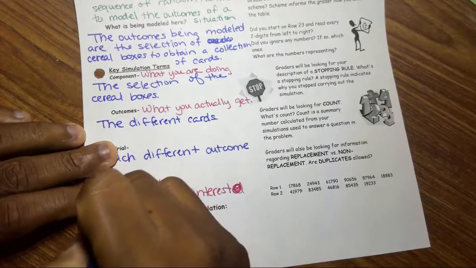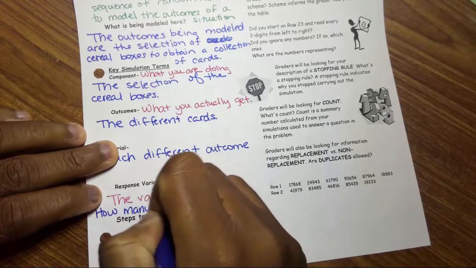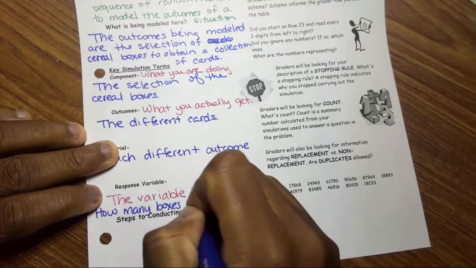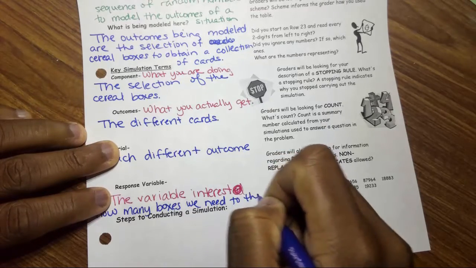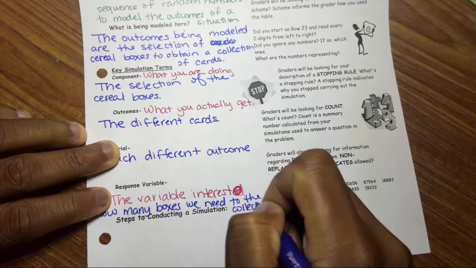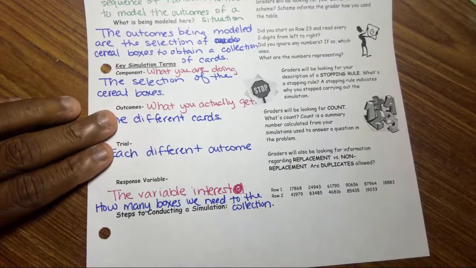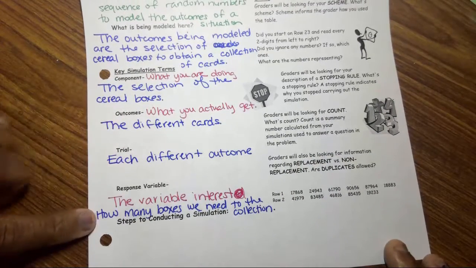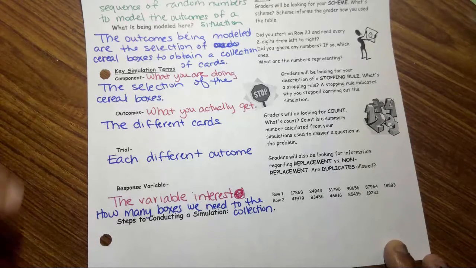So our response is how many boxes we need to complete the collection. Generally your response variable in these types of things will be something like this: how many on average, those types of things, all right?